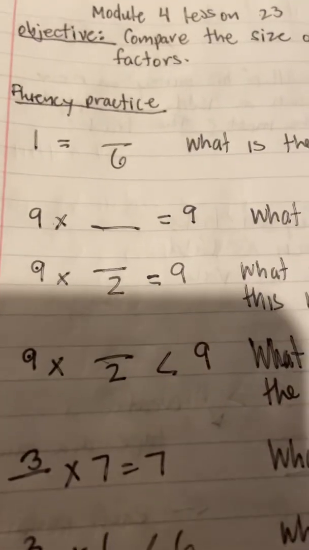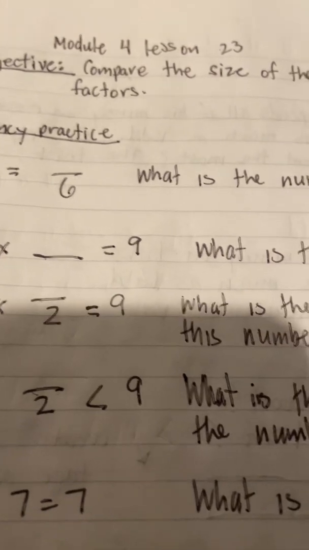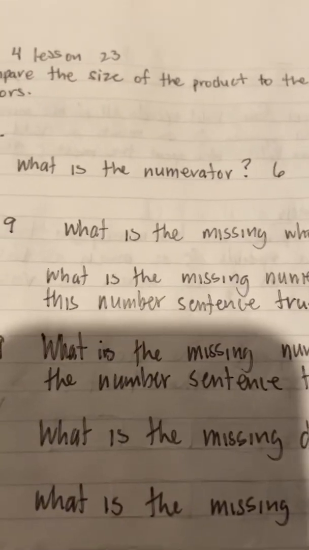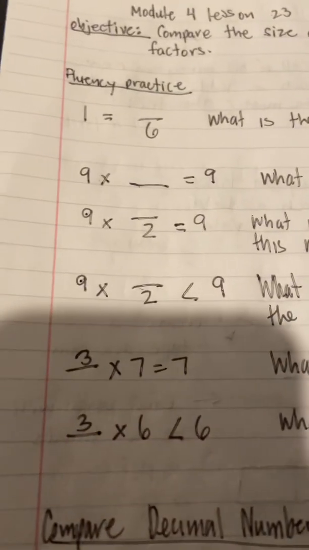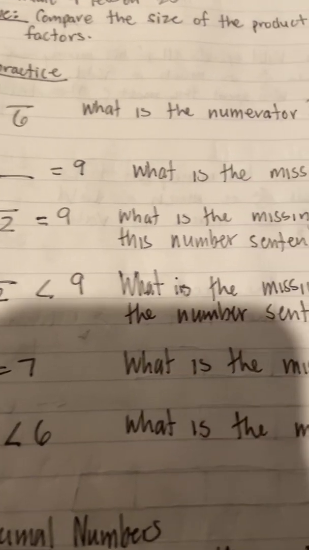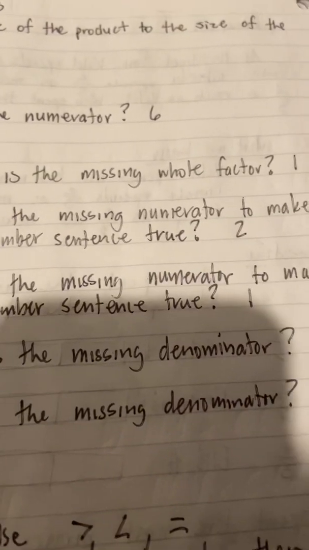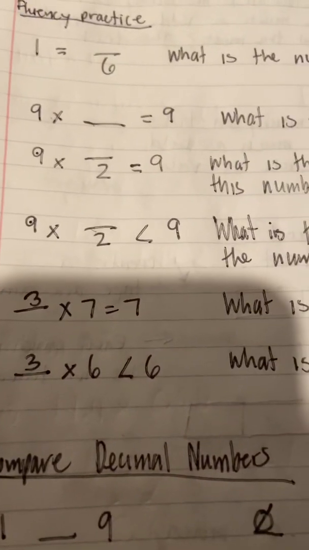Fluency practice. 1 equals blank over 6. What is the numerator? The numerator will be 6. 9 times blank equals 9. What is the missing whole factor? If you said 1, you are correct because 9 times 1 is 9.